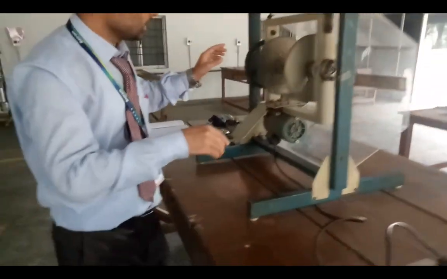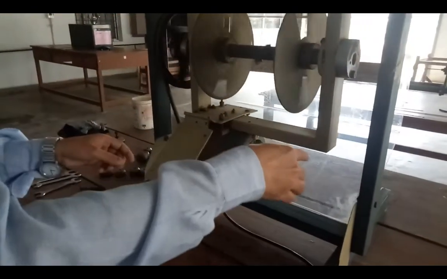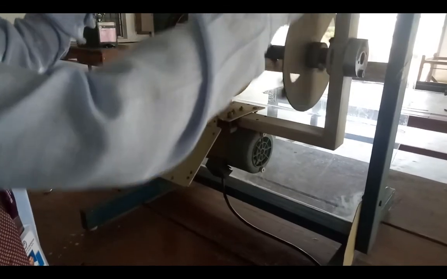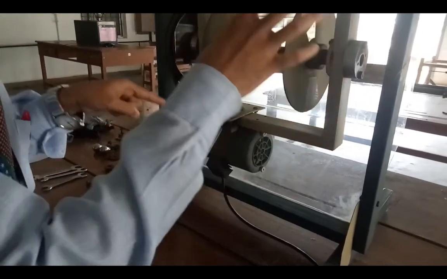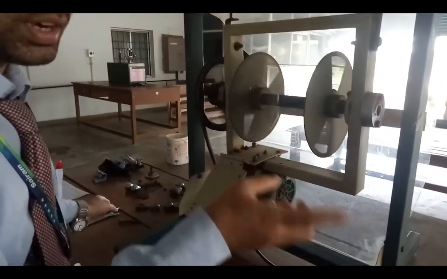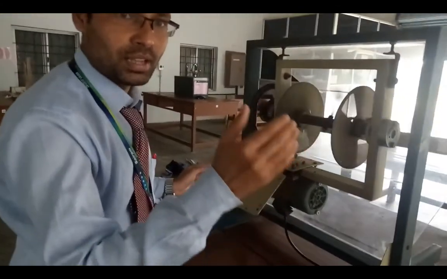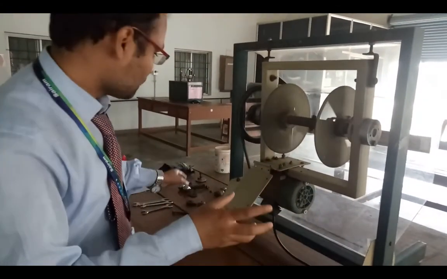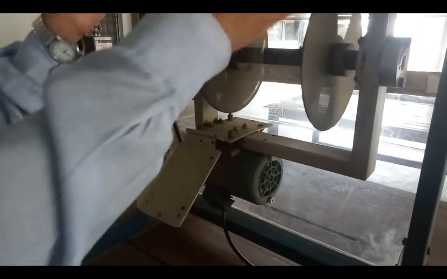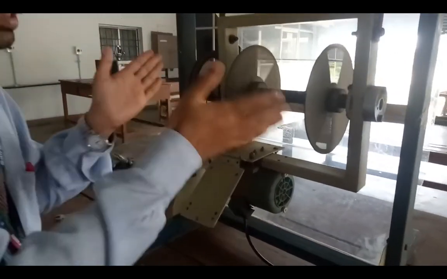Okay, look here, the whole component is going to vibrate. Just observe the experiment, the whole component is going to vibrate. To control this, we are going to use what we calculated in the calculation part, that is the mass of C and mass of B. We fix those masses on both sides, and only then can we control the vibration produced in the machine component. That is the balancing of rotating masses.